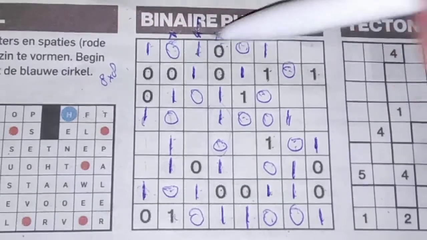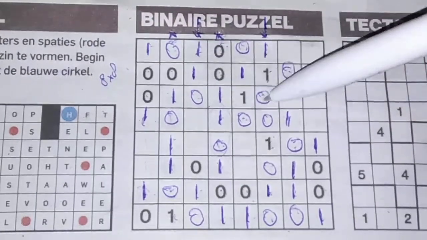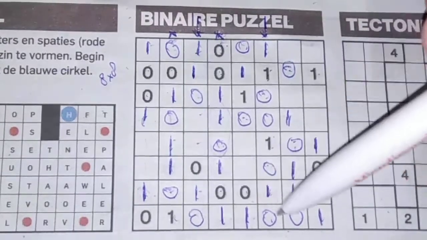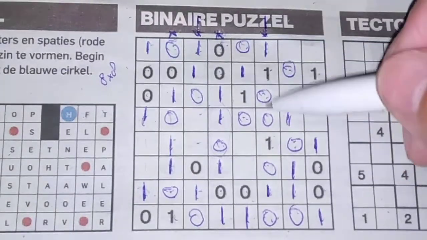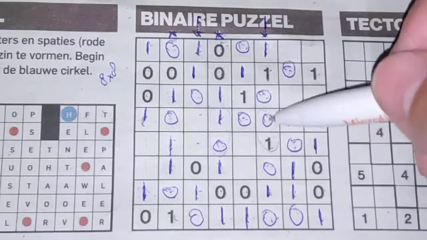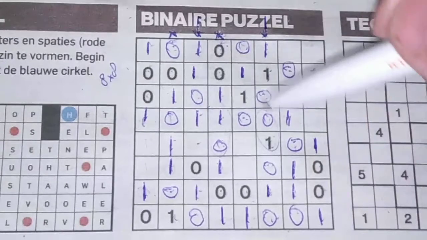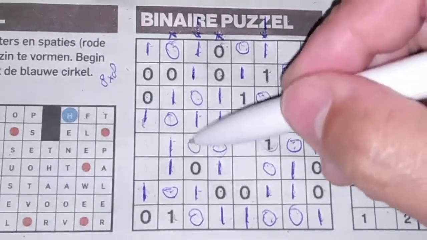Let's compare 111100 empty box, empty box, 001100. That's correct. So these two numbers, I need to switch them. Here we have an O, this should be a 1. Here we have a 1, this should be an O.